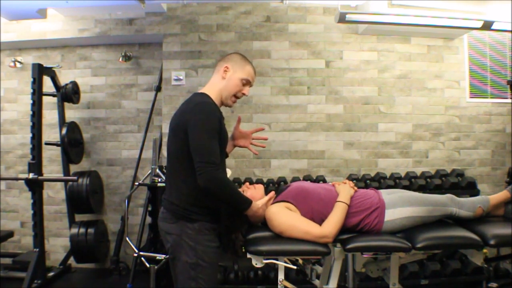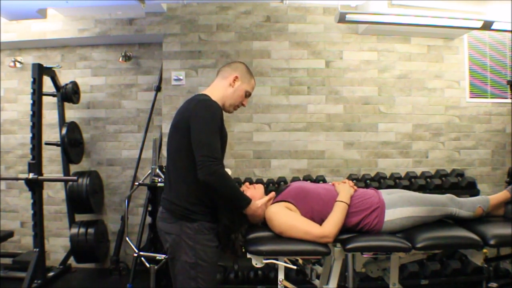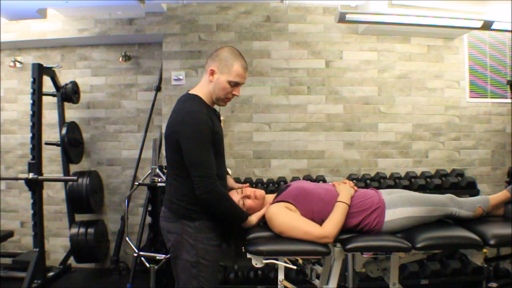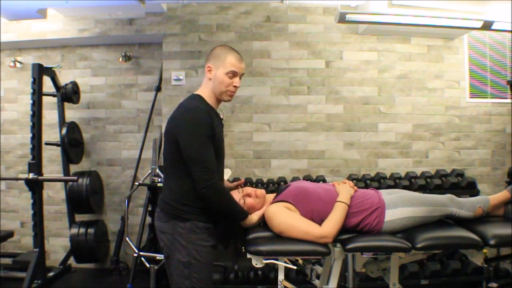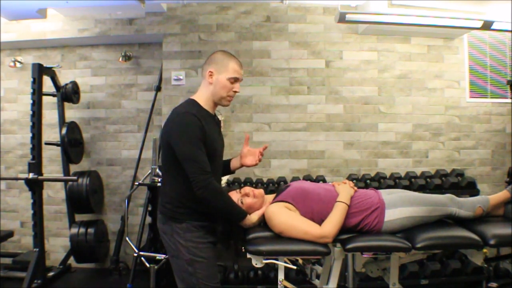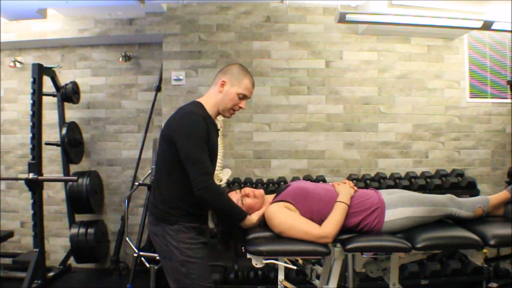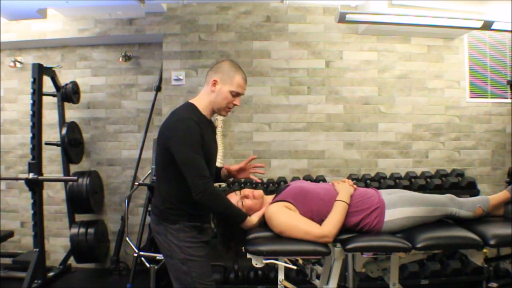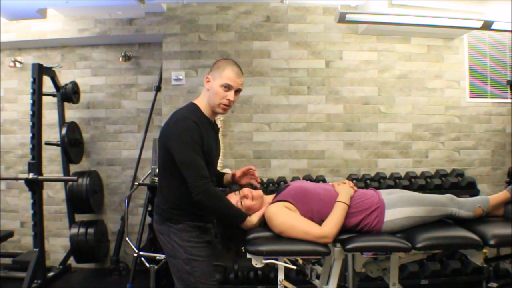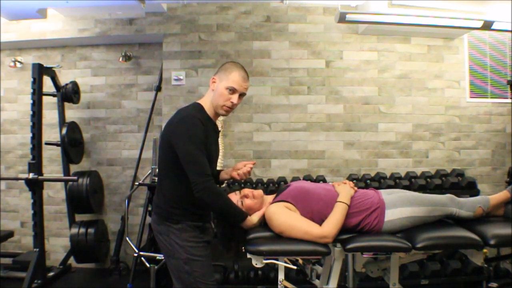Now I can use this hand wrapped around. You can see I've got my thumb up to her maxilla here, and I'm just wrapped around her head. I have some big hands, so it depends on your hand size too, where you're going to end up as far as your fingertips. So guys, don't look at my hands and think that's how it's got to be. You get your hands where they're comfortable.